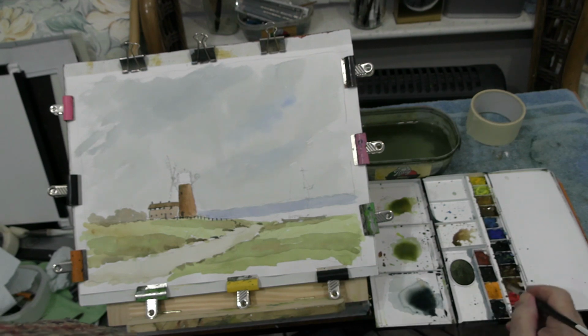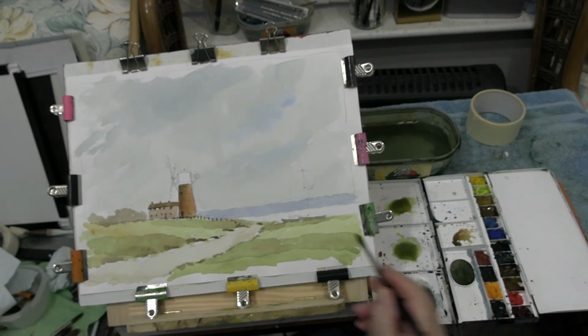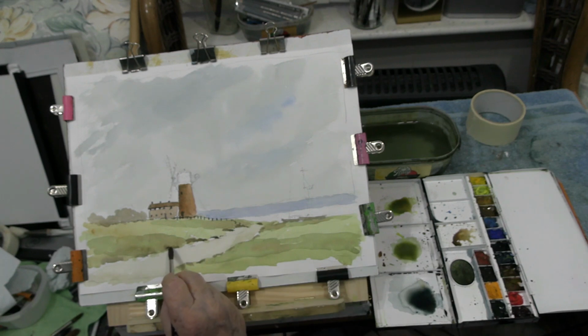Bit of blue onto my black. Whatever colour you want to use, just use it.